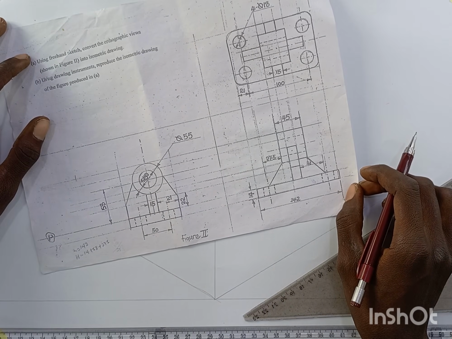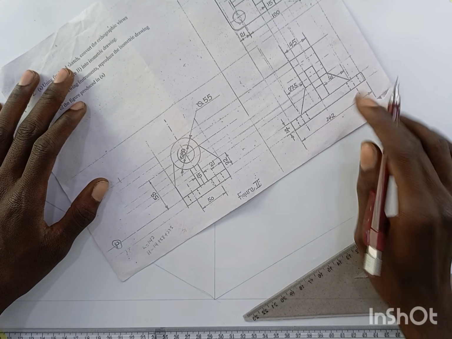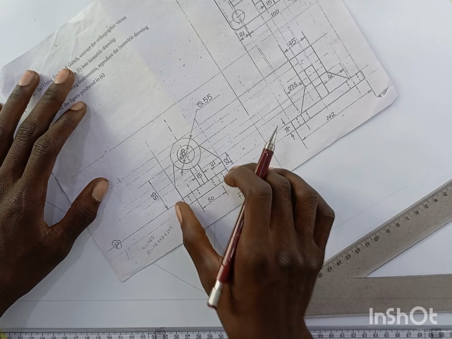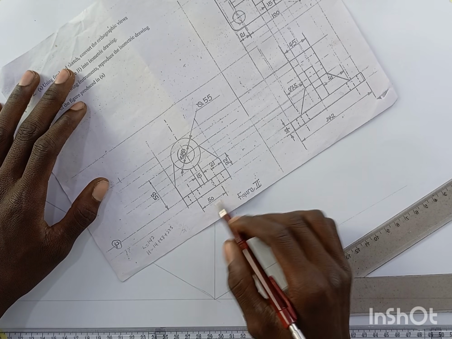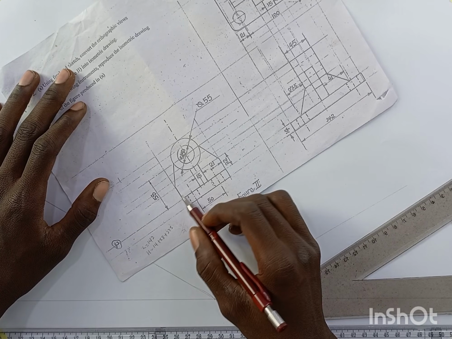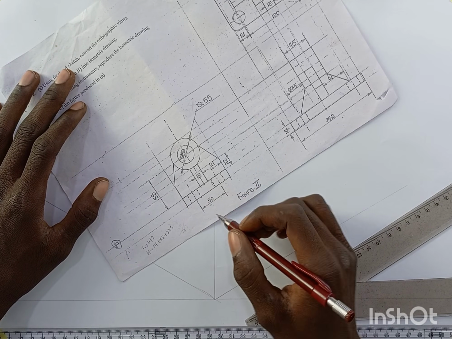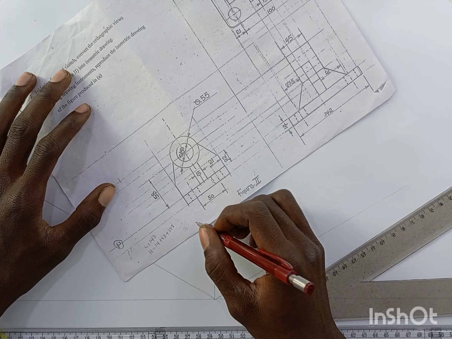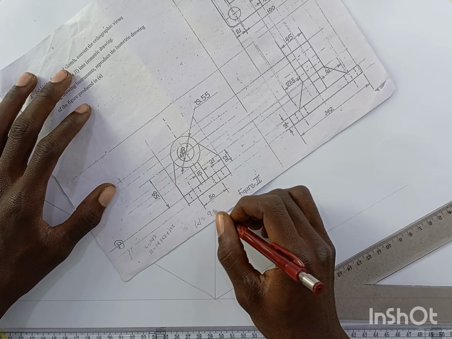And for the total width, we have to compute it. So the width here, this is our total width, right? So now from here to here is given as what? 50. And from this point to here is 21. And this side we also have 21. So we have 21 plus 50 plus 21, which is equal to 92. So our width is equal to 92.